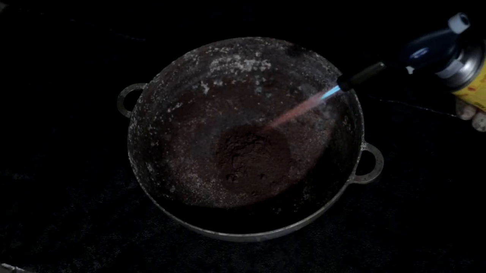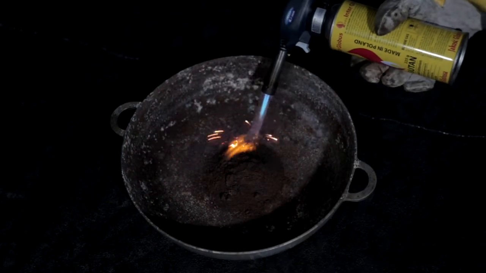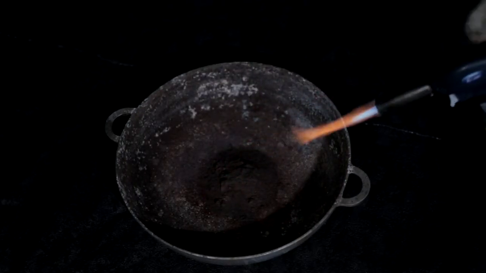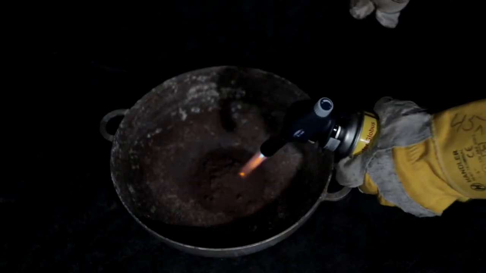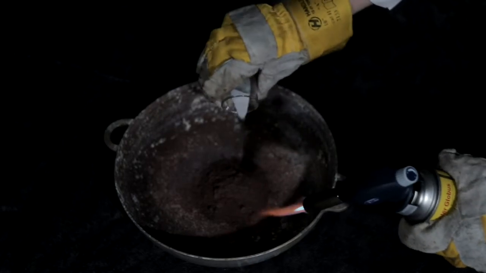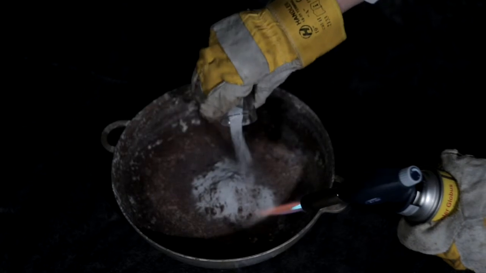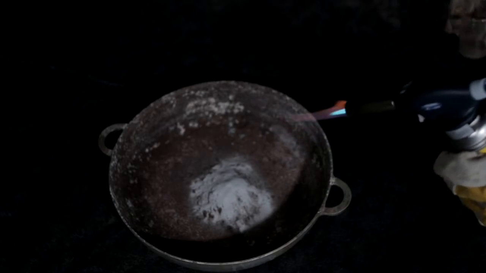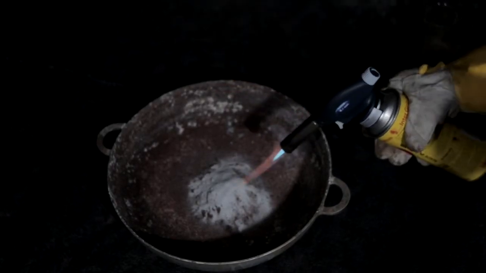Okay, let's see. So I will add more aluminum and that should help. Okay, so let's see one more time. Yeah, it's not going to work. Okay, let's add more aluminum and that should help out. We won't mix it because we need just for the aluminum to ignite, and then it will ignite the iron oxide too.